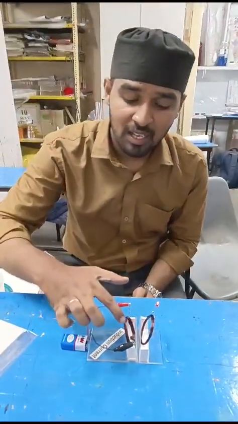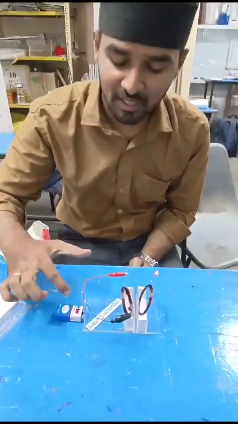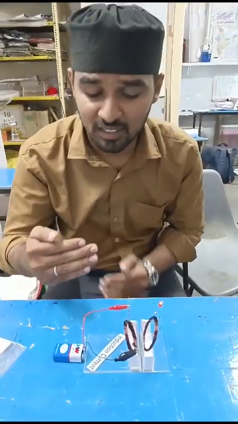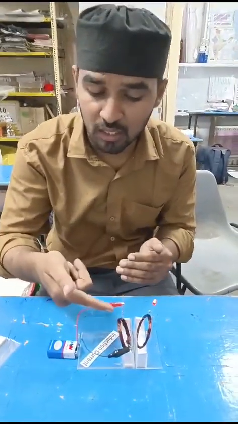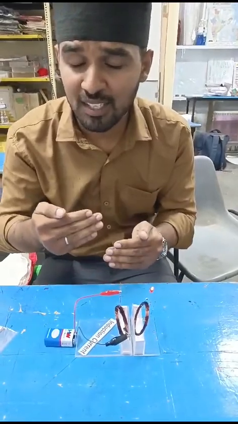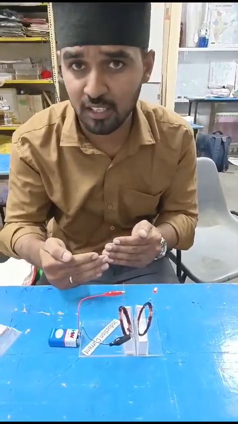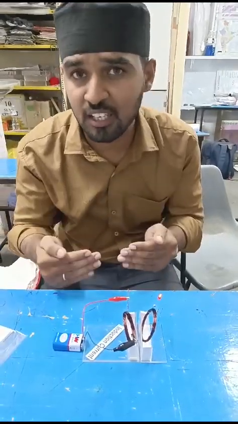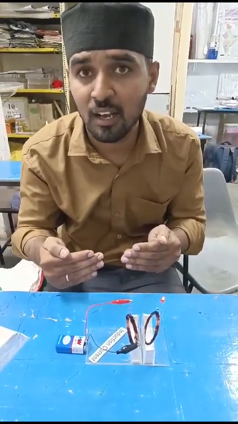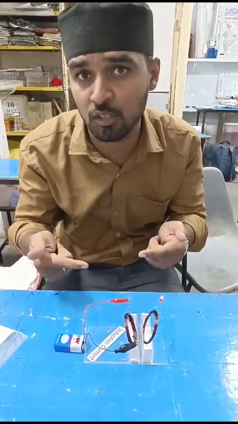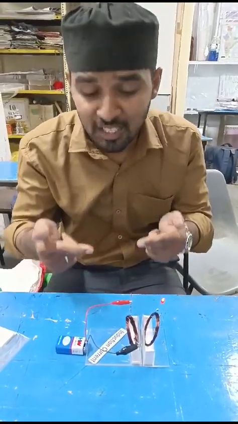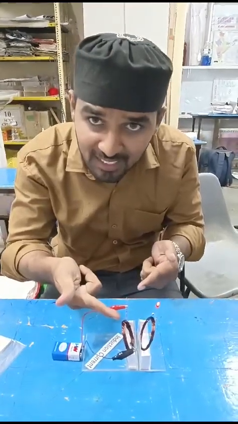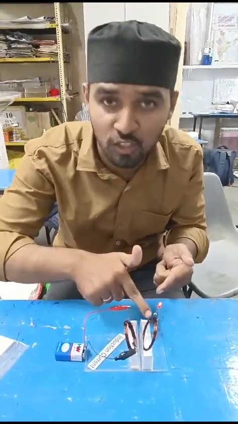The circular coil is connected to the battery. The moment the circuit is completed, the current is passing through the coil. Wherever current is passing, an electric field is associated around it. And according to the Oersted experiment, wherever an electric field is associated, a magnetic field is also associated around it. The magnetic field around the circular coil induces the electric field inside this coil.